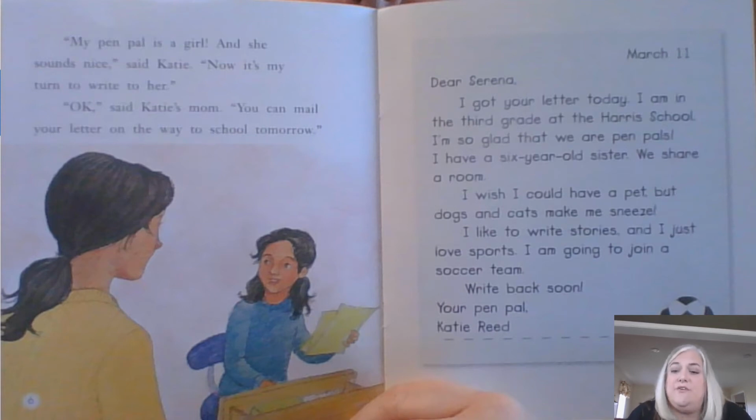I am in the 3rd grade at the Harris School. I'm so glad that we are pen pals. I have a 6-year-old sister. We share a room. I wish I could have a pet, but dogs and cats make me sneeze. I like to write stories, and I just love sports. I'm going to join a soccer team. Write back soon. Your pen pal, Katie Reed.